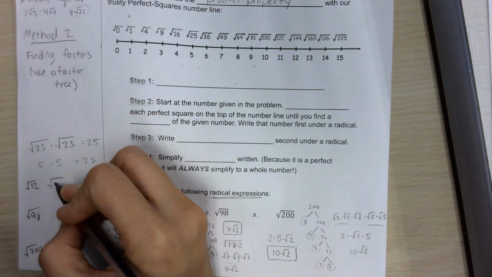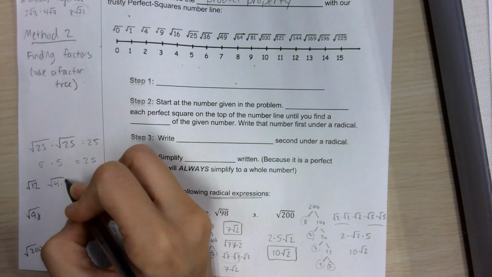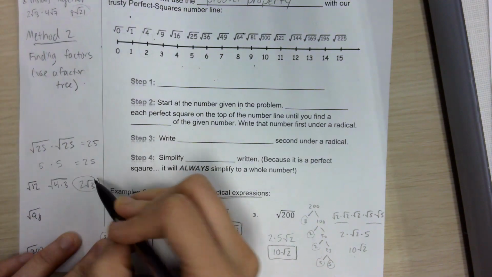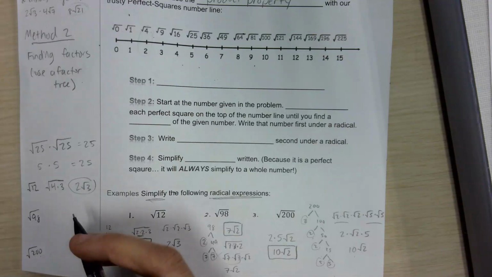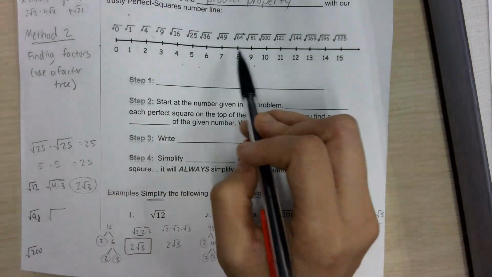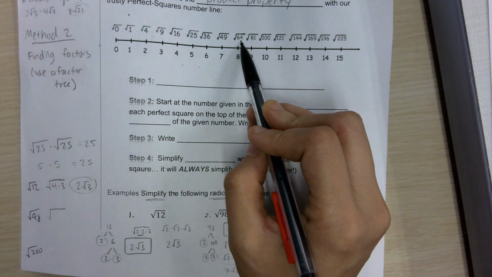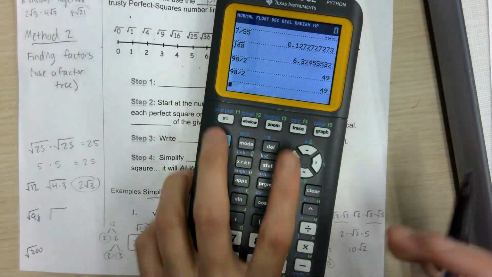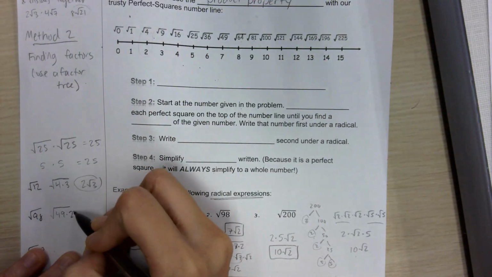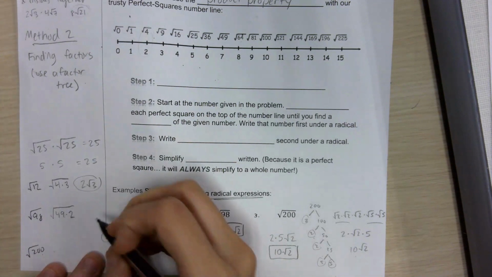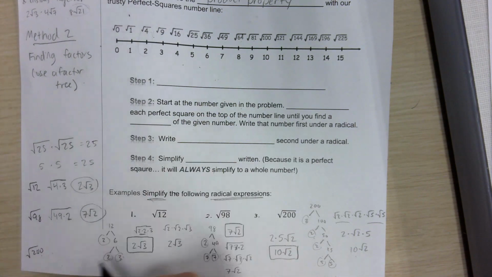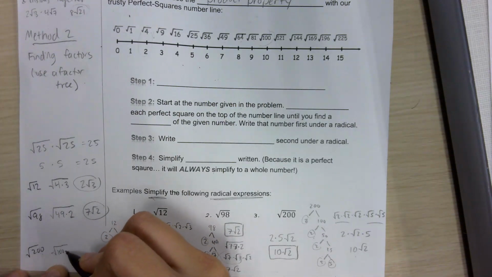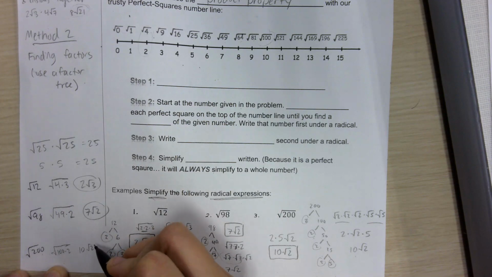So I can do root 4 times 3. And I know that this 4 becomes a 2, so then I do 2 root 3. Let's try 98. We'll start here at 100. It's not divisible. 49, yes, divisible. So I do 49 times 2, and I know that this turns into a 7, so I do 7 root 2. And then 200, if we look here, we can see this 100. So we go 100 times root 2, and then I do 10 root 2.